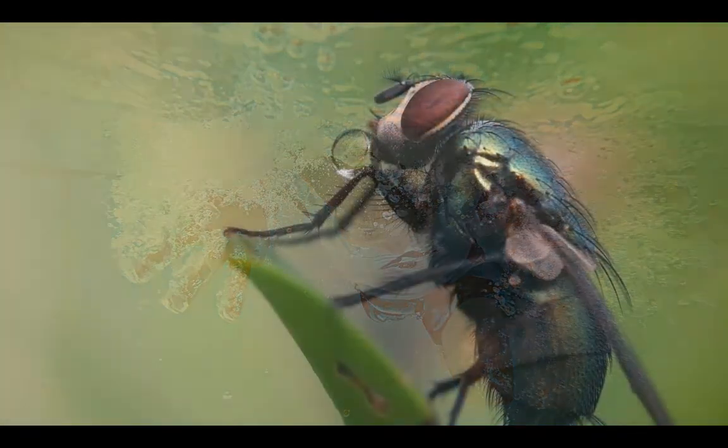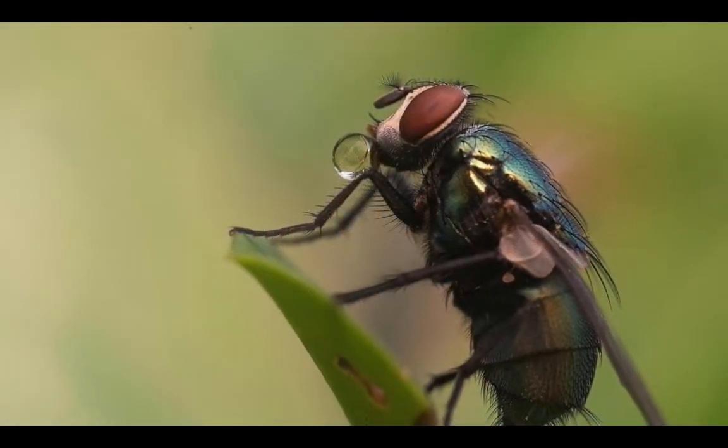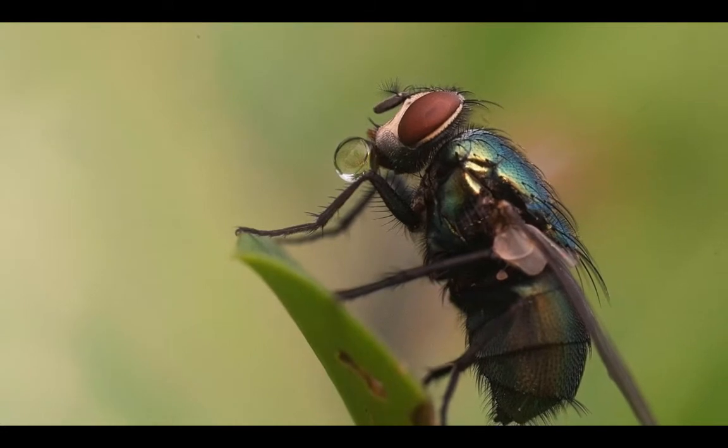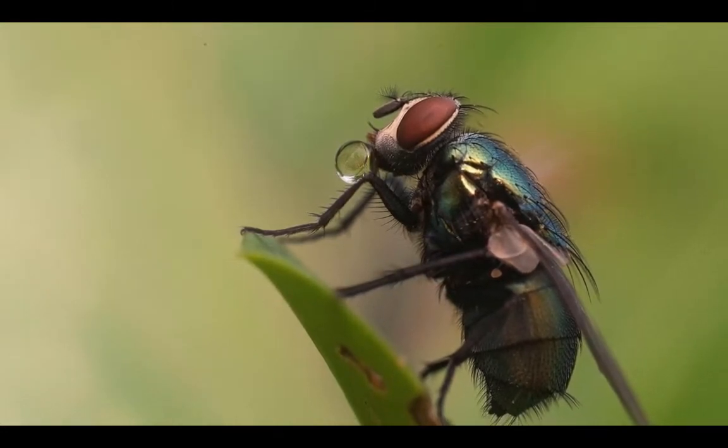This is interesting. I never knew flies do this. I think they do it to regulate their body temperature, but they blow bubbles. And I've seen them do that when it's really warm and really cold.